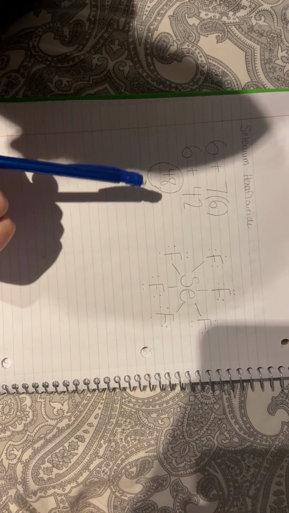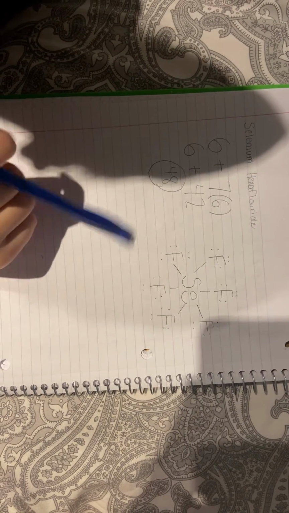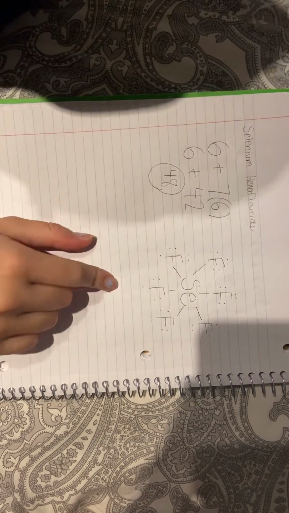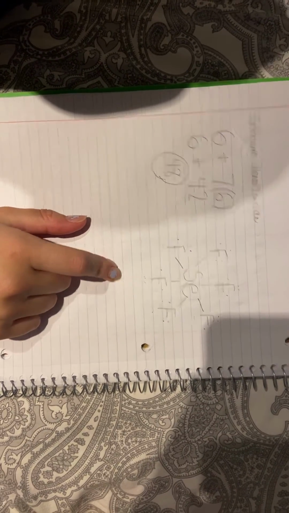And the selenium atom actually has 12 valence electrons around it, but that's okay because it is in period 4 on the periodic table. And you can hold more than 8 valence electrons in its outer shell. So this is the Lewis structure for selenium hexafluoride.